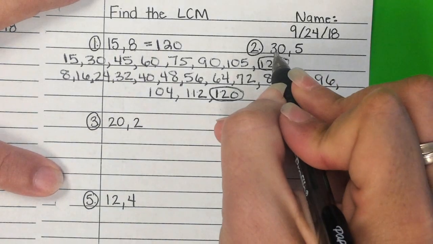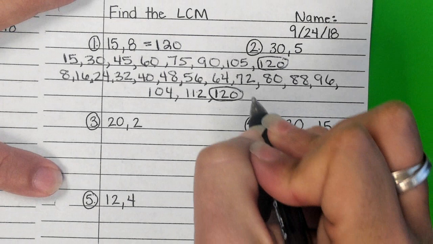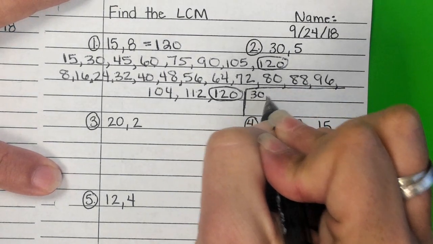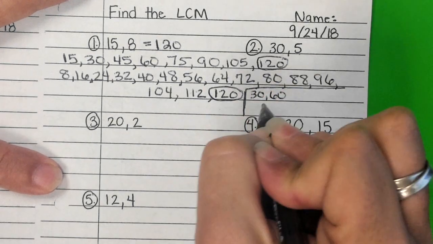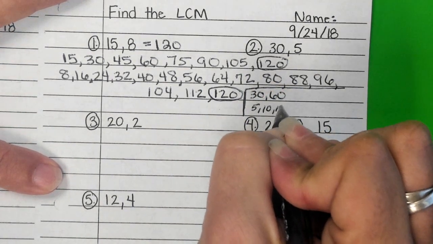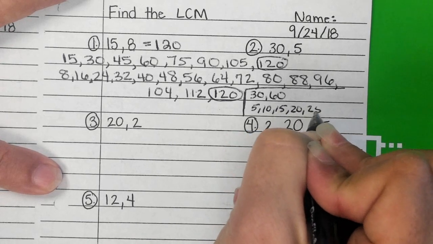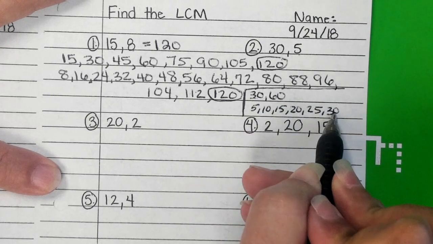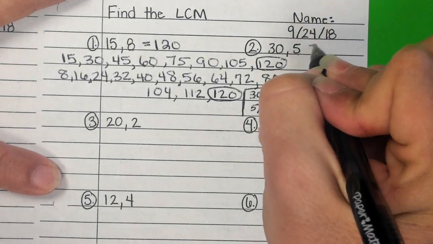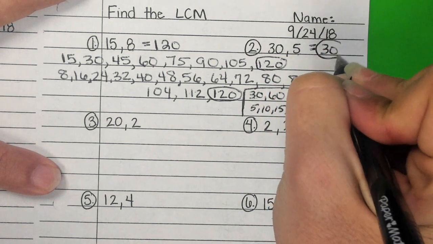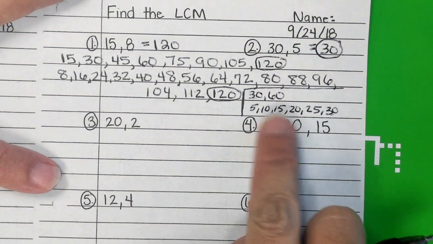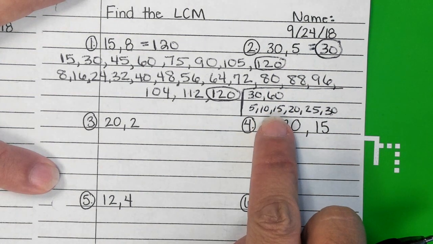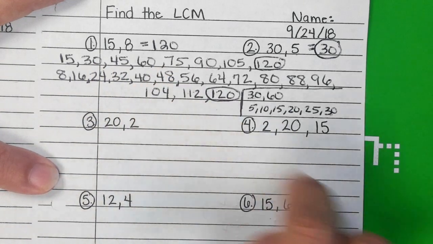Okay? Now, for number 2, 30 and 5, I'm just going to do it right here. I think I can fit it if you just kind of watch. 30, 60, but 5, if I skip count by 5, 15, 20, 25, 30. So my least common multiple for 30 and 5 is 30. Guys, you have to show the work of the skip counting in order to get credit. Okay, most of them aren't that long. That's just that one, to be honest.